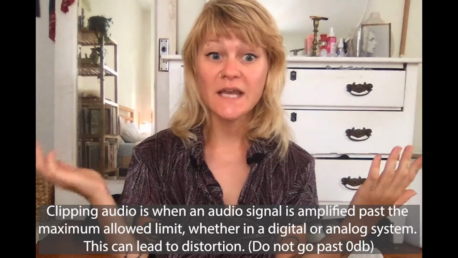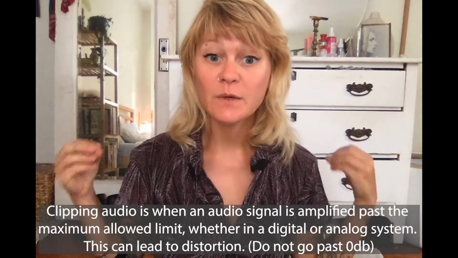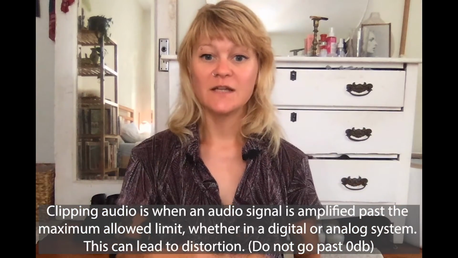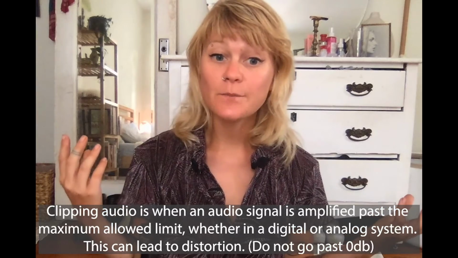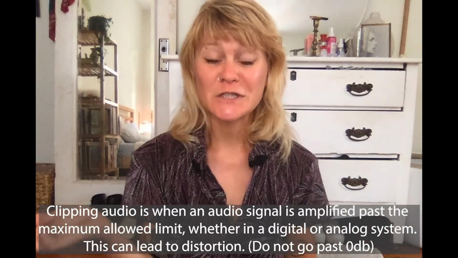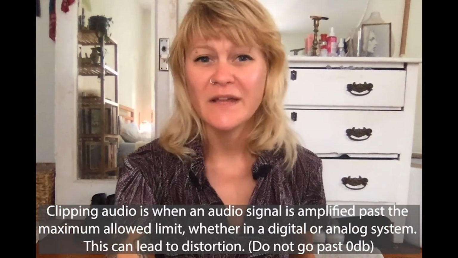Green, kind of low, but still good. Green clipping on yellow, okay, getting a little bit closer. That's about our sweet spot right there. Yellow, okay, you're pushing it. Red, you're clipping. Clipping is when an audio signal is amplified past the maximum allowed limit, whether it's in a digital or analog system. And this can lead to distortion, which by that I mean it'll make your sound weird.